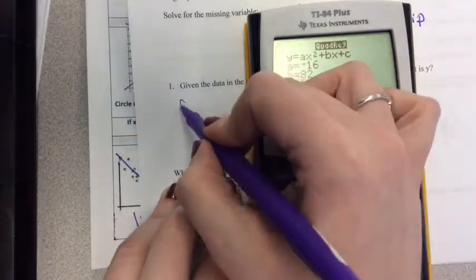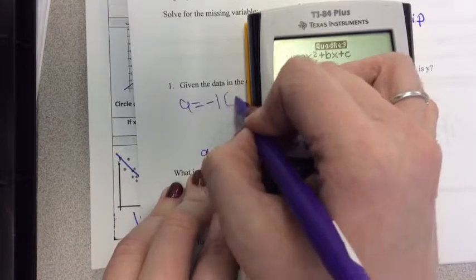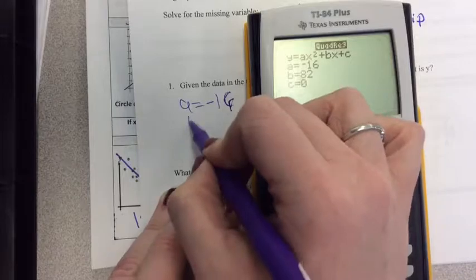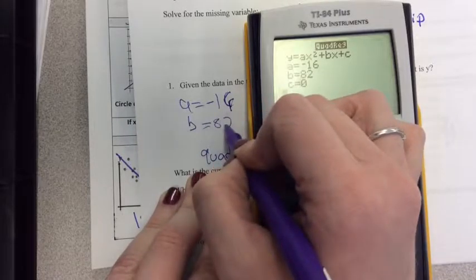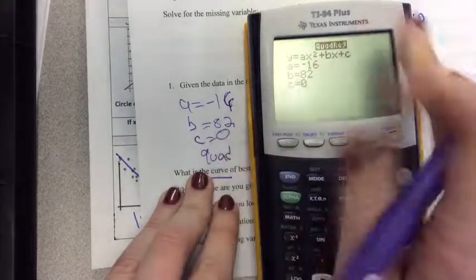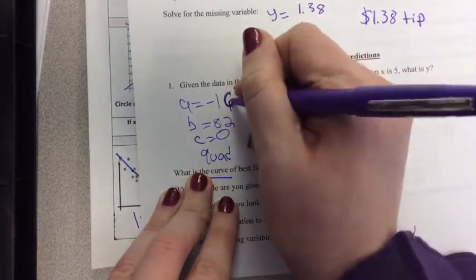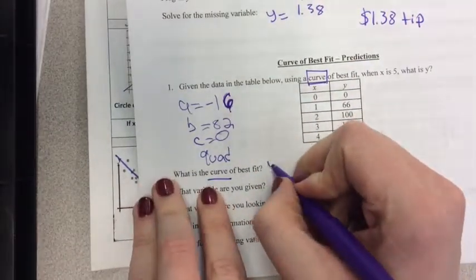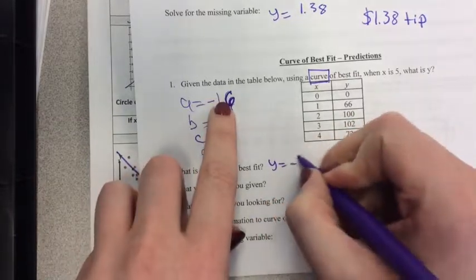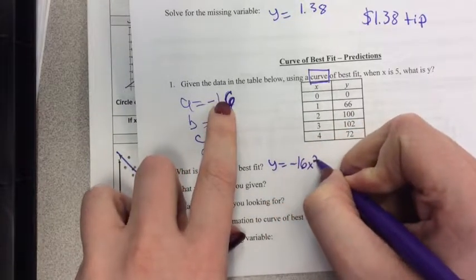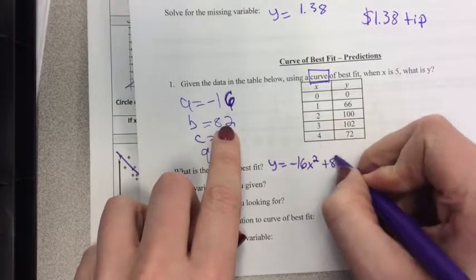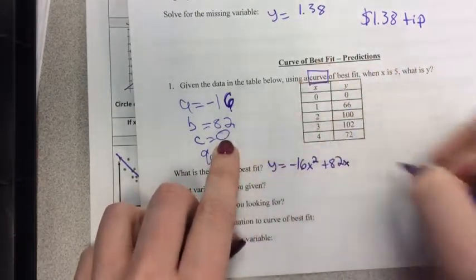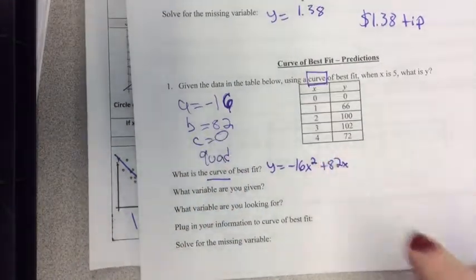All right, so then I'm going to write down my information. So I got that A is equal to negative 16, and that B is equal to 82, and that C is equal to 0. So again, I'm going to use this information. I'm going to write down my curve of best fit. So Y equals that first number, negative 16x squared, plus 82x, plus 0. But I don't need to write this plus 0, so that's just my equation.